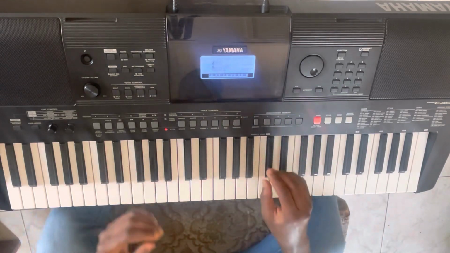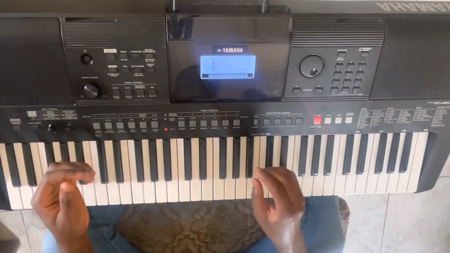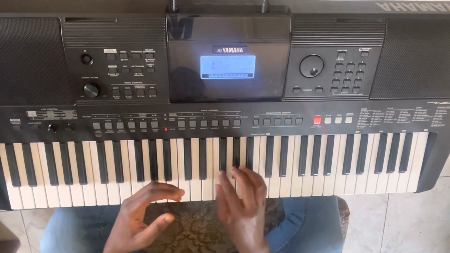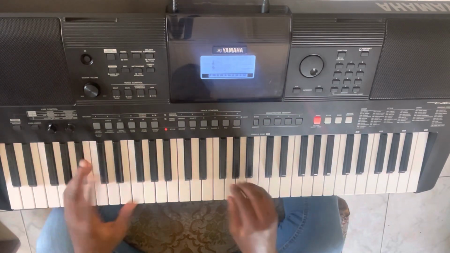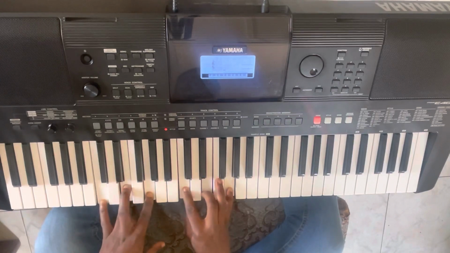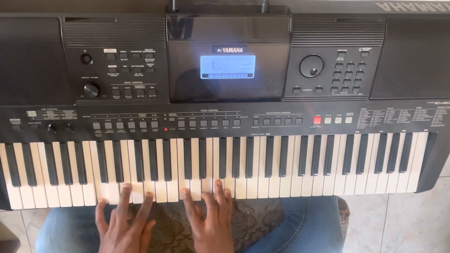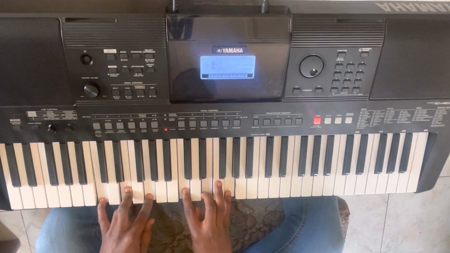So we have two types of inversion. We have the first inversion and we have the second inversion. For instance, as I just illustrated in key C, this will be our root chord. Our root chord is the chord we want to invert, or the actual chord we want to play. Currently, I'm playing C major chord.